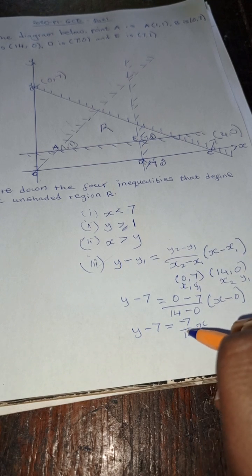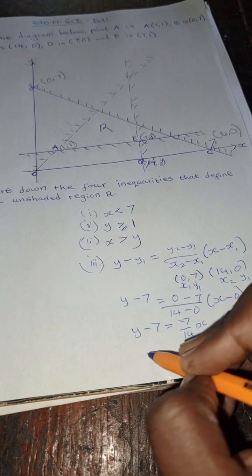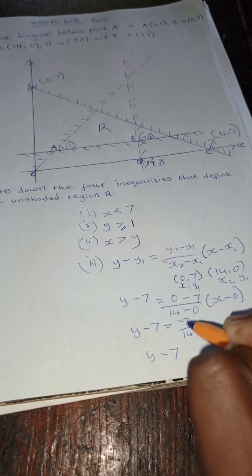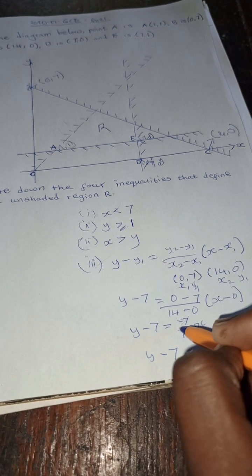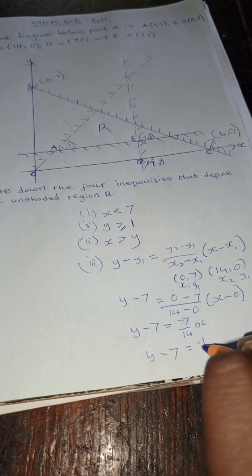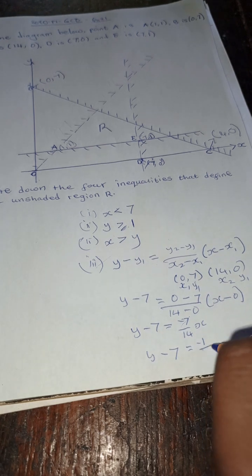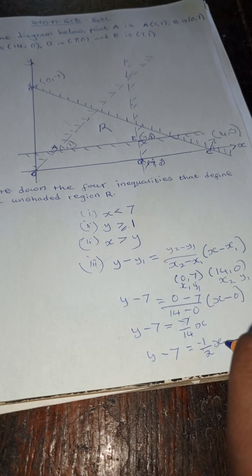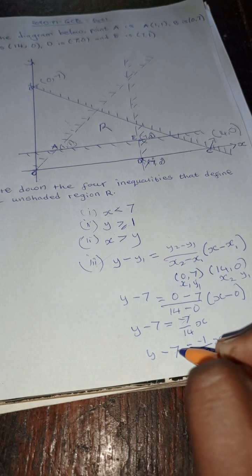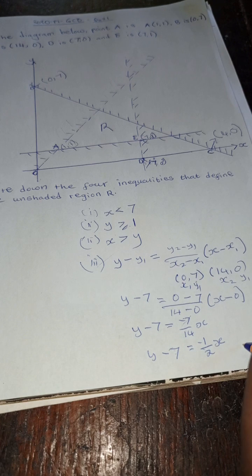Then negative 7 over 14 is negative 1 over 2. Then you can bring the negative 7 to this side.